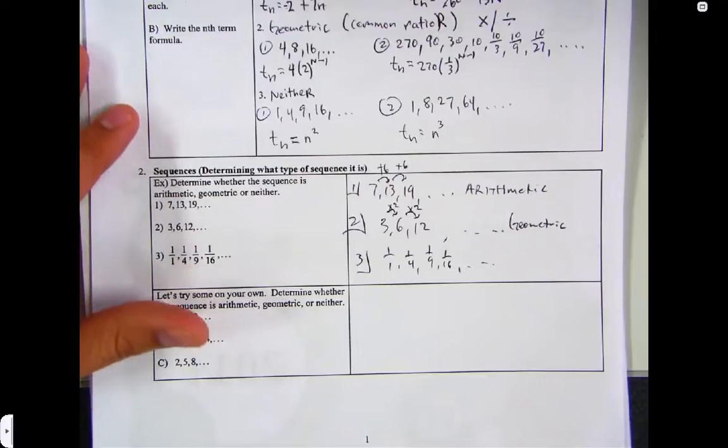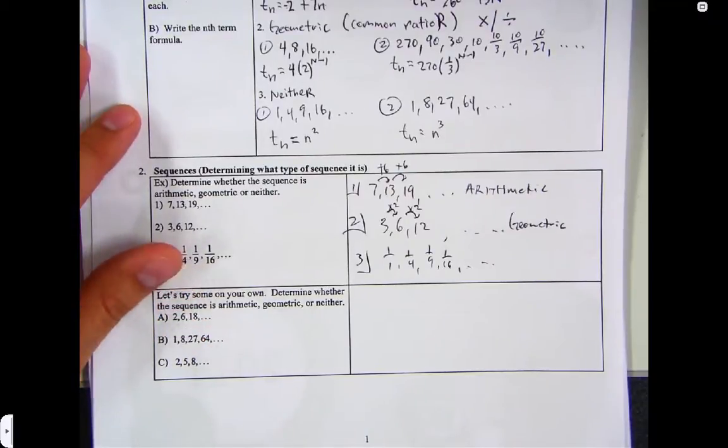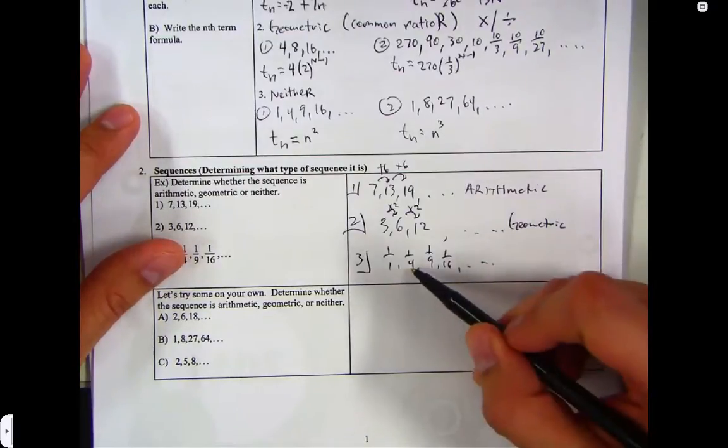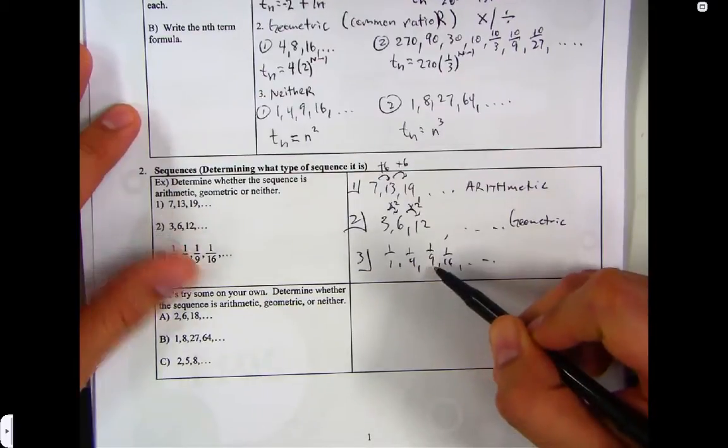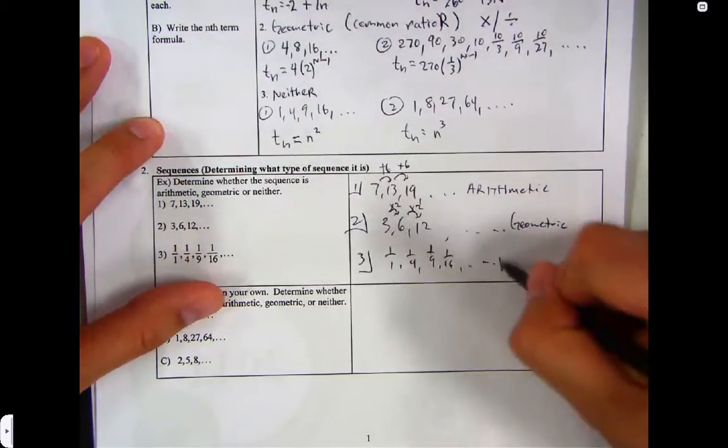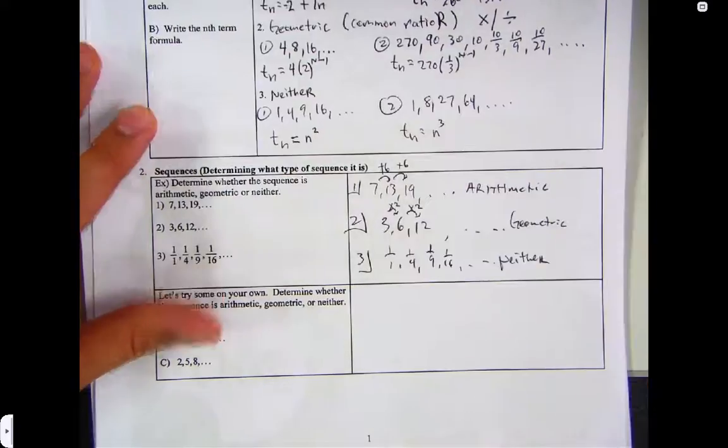Alright, third example. Try adding. I don't know how to add fractions, so forget that. Try multiplying. 1 times 4 is 4. 4 times 4 is 16. Is this 16? No, okay. So it's neither. Okay, are we good?